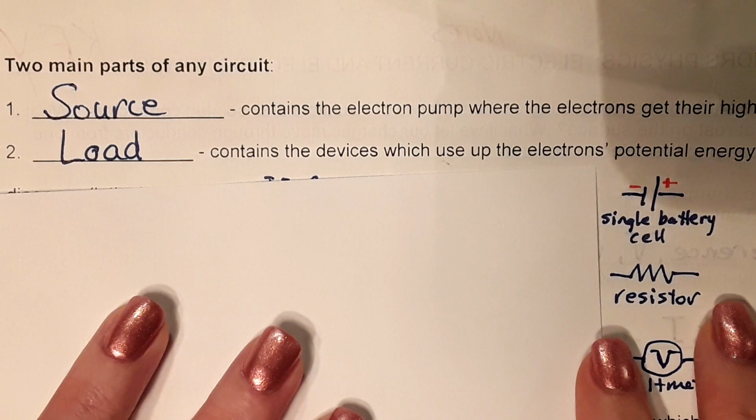Now, I'm going to show you a very simple diagram, and it is very clearly labeled. You must learn now. Diagrams must be clearly labeled.